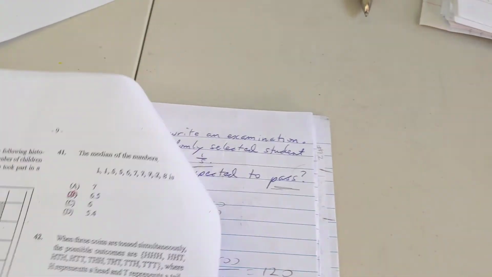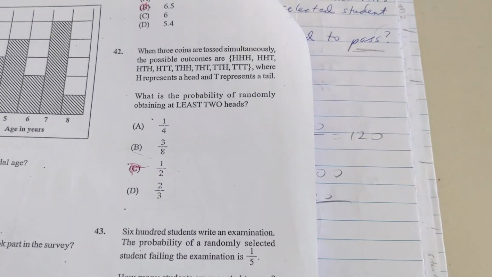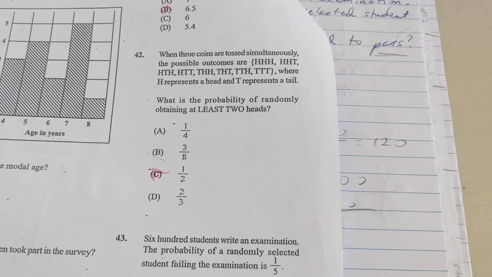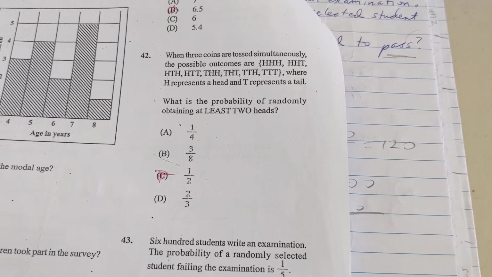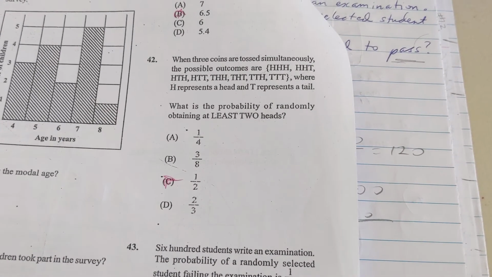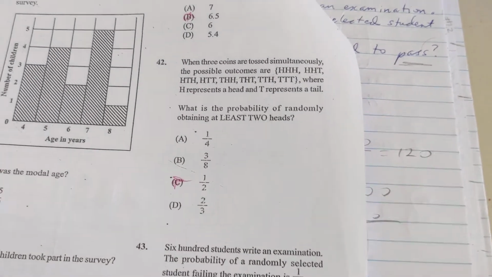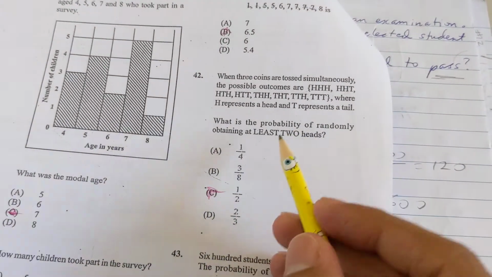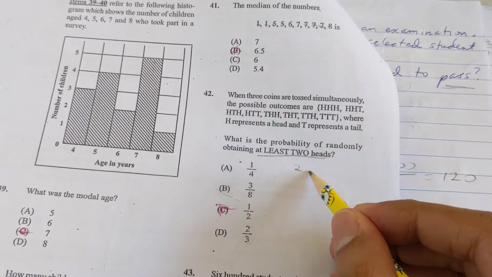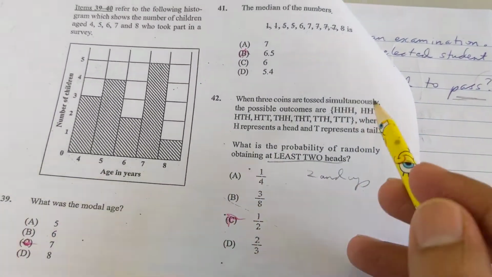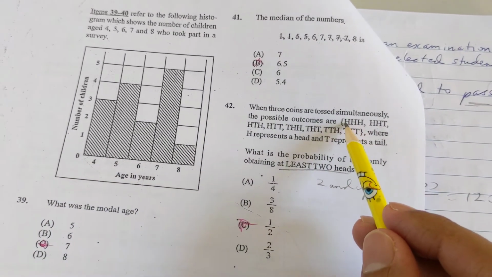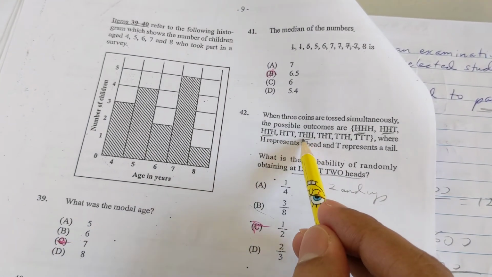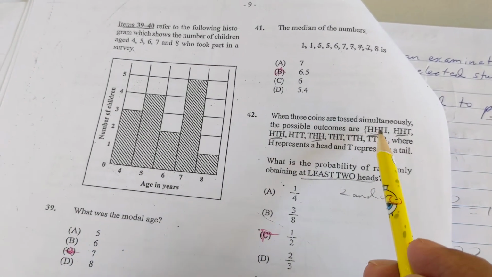Just to look at a couple of others that students had difficulty with. This one here, when 3 coins are tossed simultaneously, the possible outcomes are: all 3 will be heads, heads in the first row, heads in the second row, tails in the third row, and so on, where H represents heads and T represents tails. What's the probability of obtaining at least 2 heads? So at least 2 heads means 2 and up. So I'm looking for 2 heads or more than 2 heads. So out of how many possibilities do we have?